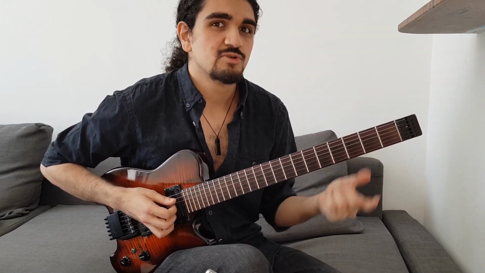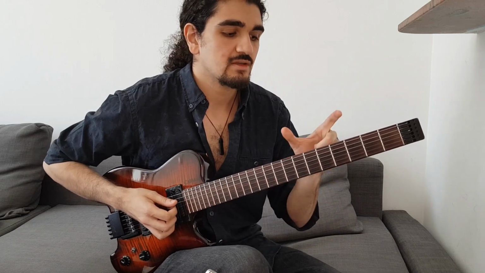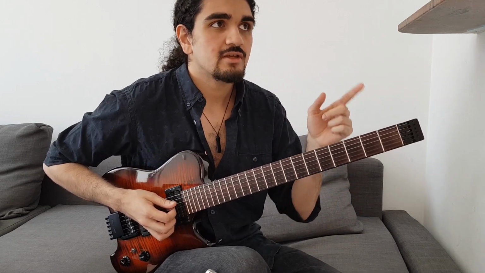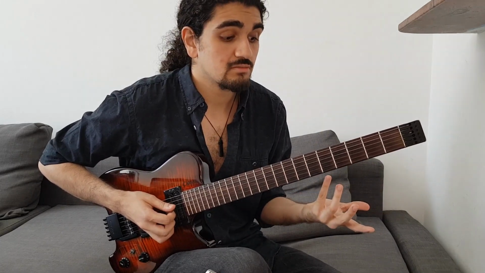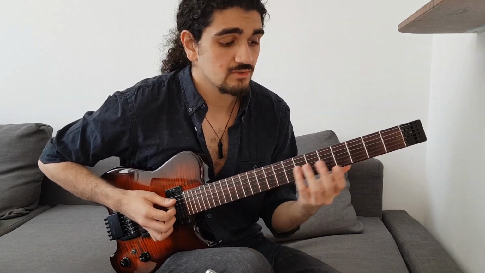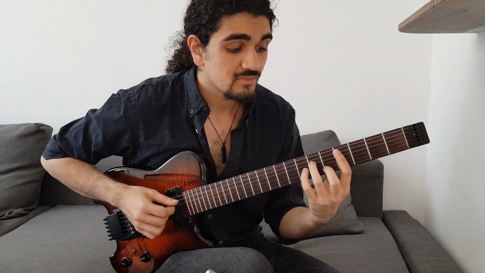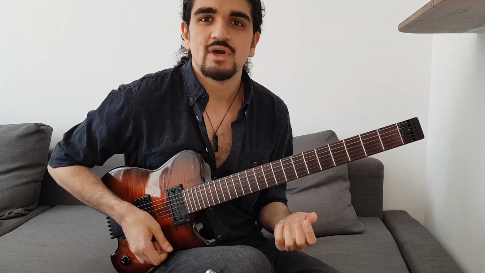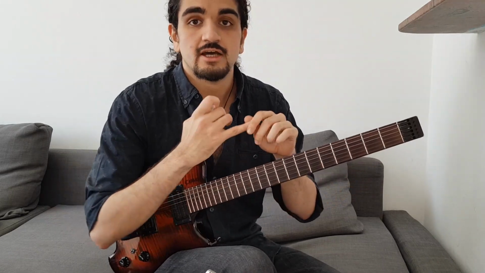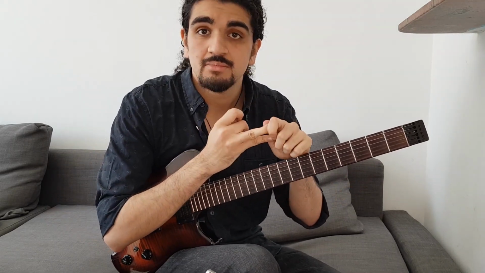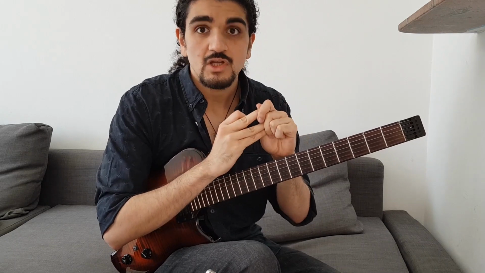I'm kind of interspersing the augmented chords using voice leading, but it creates this interesting motion that's really colorful as a compositional tool. So those are just some ways that we can use augmented chords in either our solo playing, our comping, or our composition.